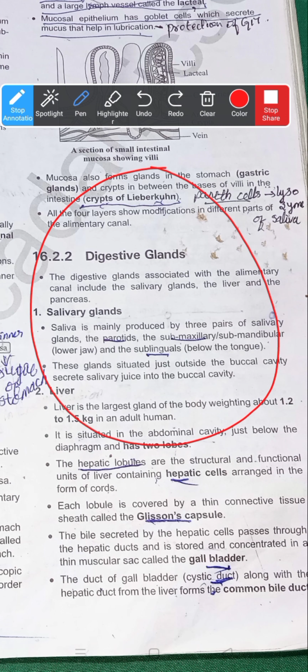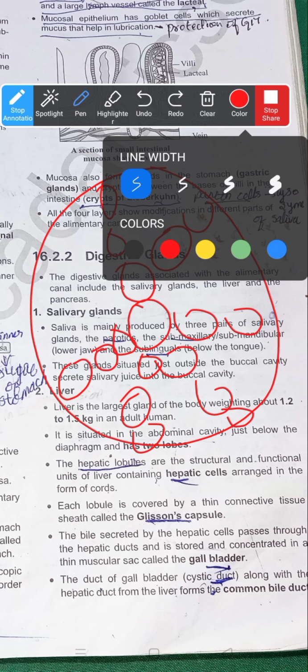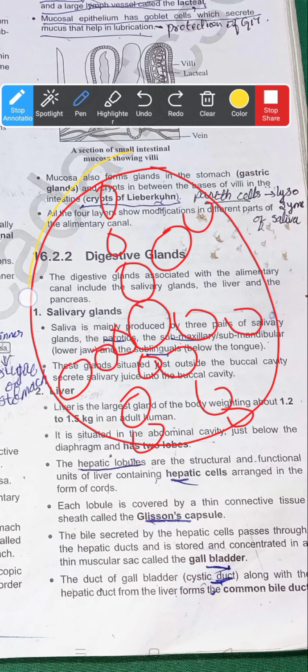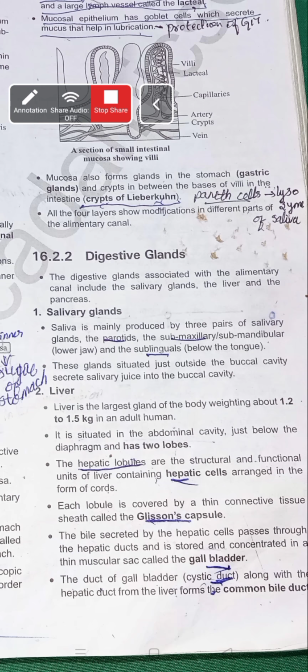So this is the hepatic lobule which I'm going to draw. This is the cord-like arrangement of the cells in the hepatic lobules. This is the microscopic structure, and the hepatic lobule is surrounded by a connective tissue called the Glisson's capsule. This yellow color one which I'm drawing now is the connective tissue which surrounds the hepatic lobule, called the Glisson's capsule, which is an important question for the NEET. Then there is also a structure called the gallbladder, which is attached to the liver, and the duct of the gallbladder is called the cystic duct.